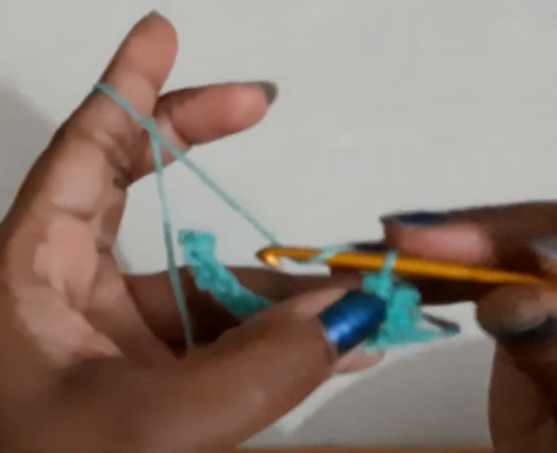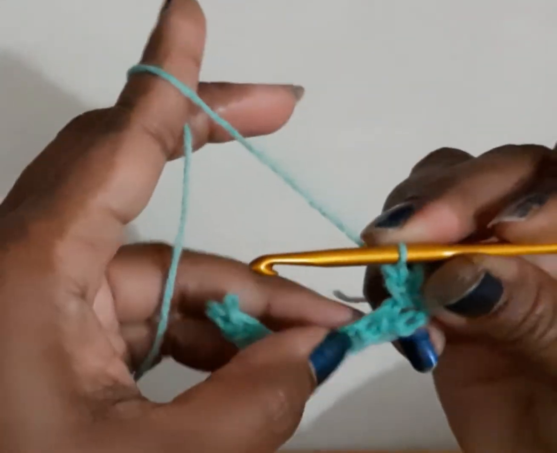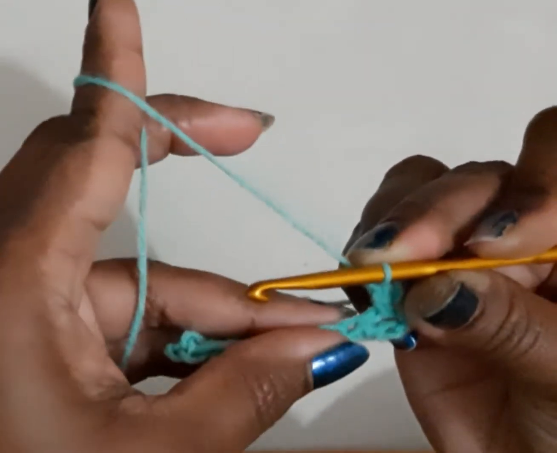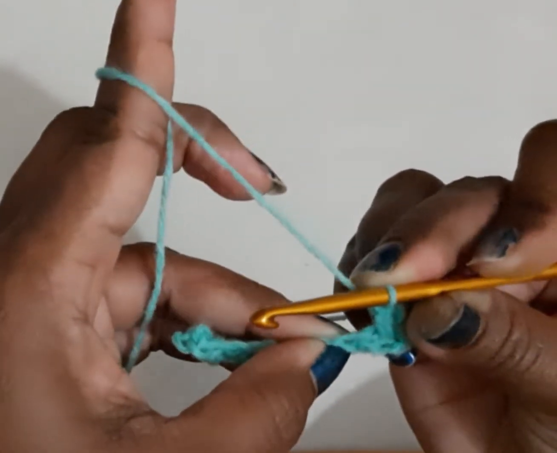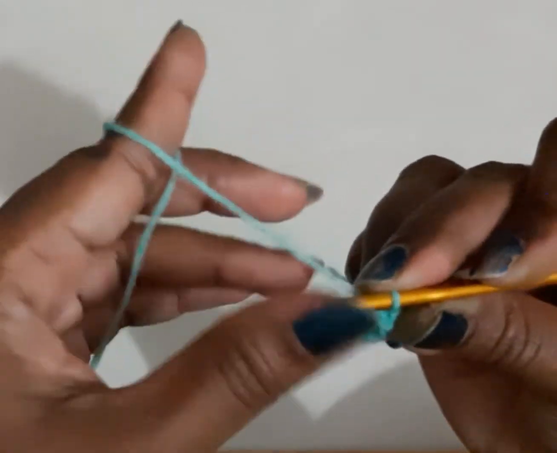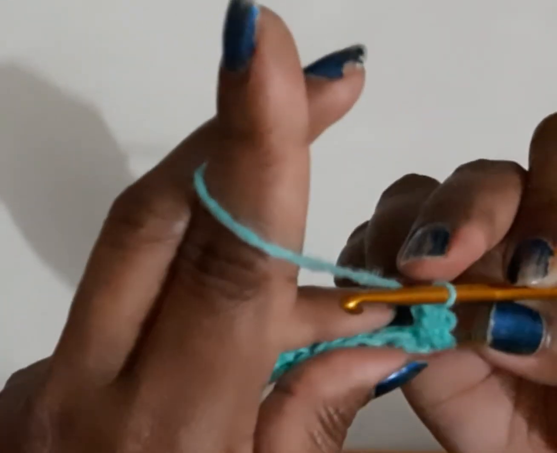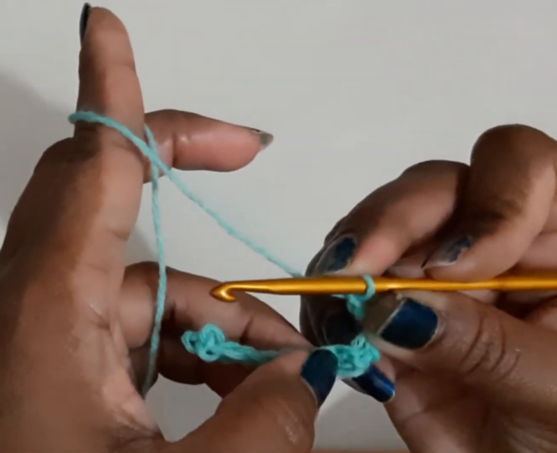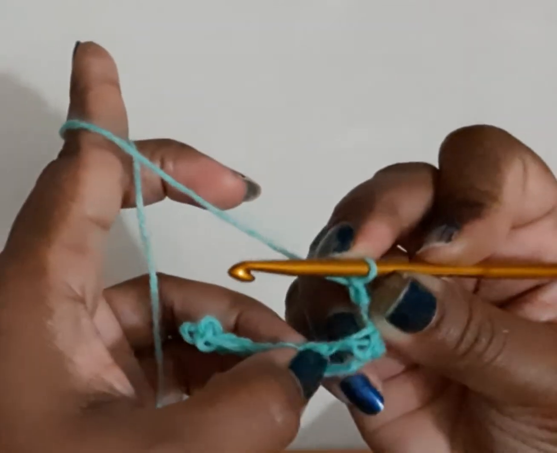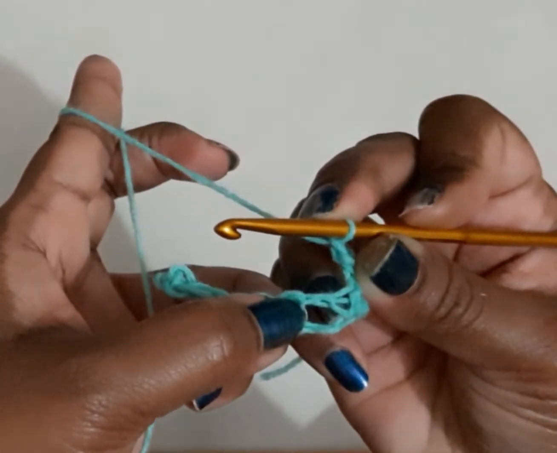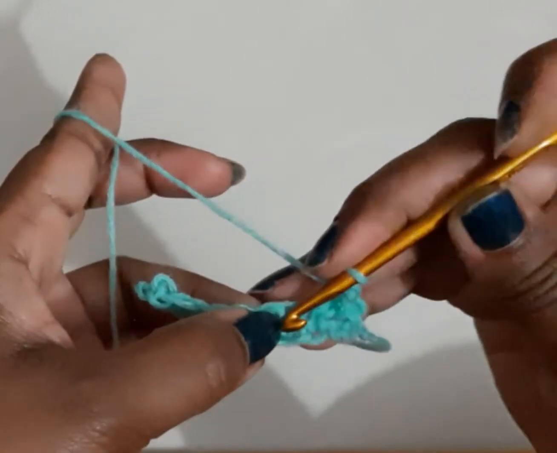Now I will chain 1. So this is a single crochet from the previous row. So I'm going to be skipping this. Okay, let me show you. So I'll be skipping this, and in the next chain space, which is this one, is where I will do a single crochet.